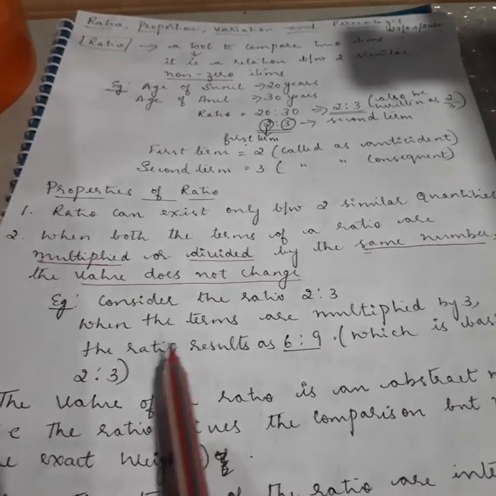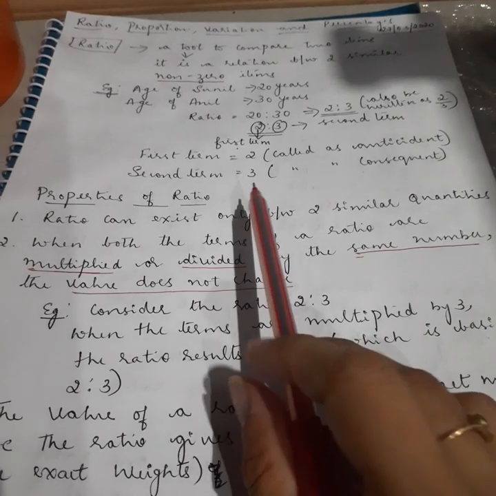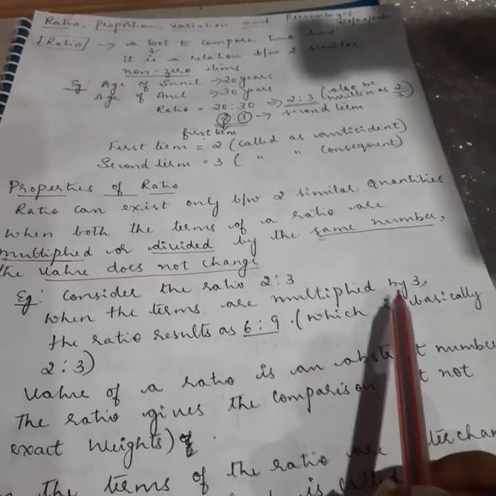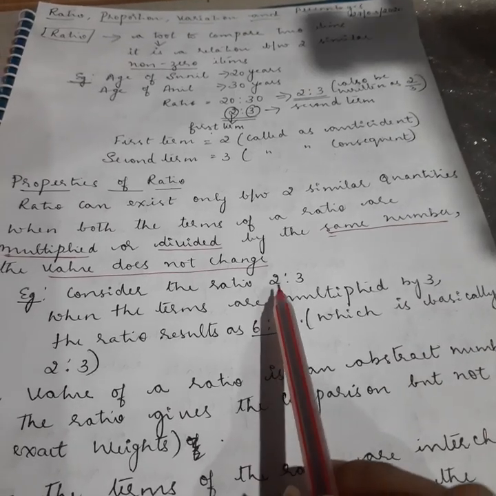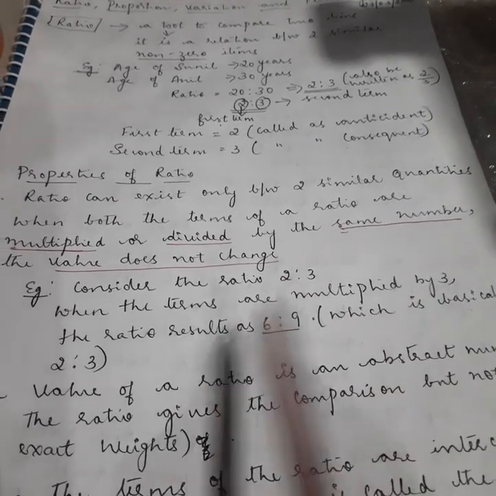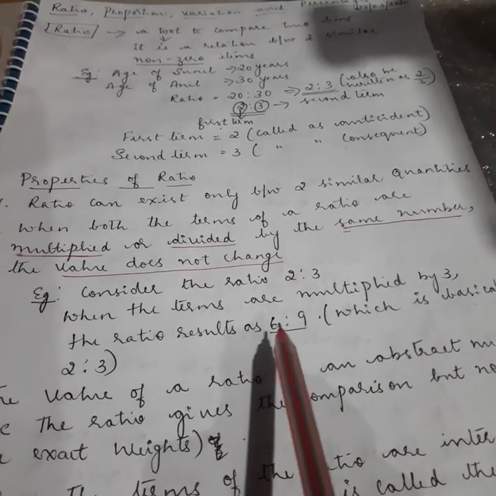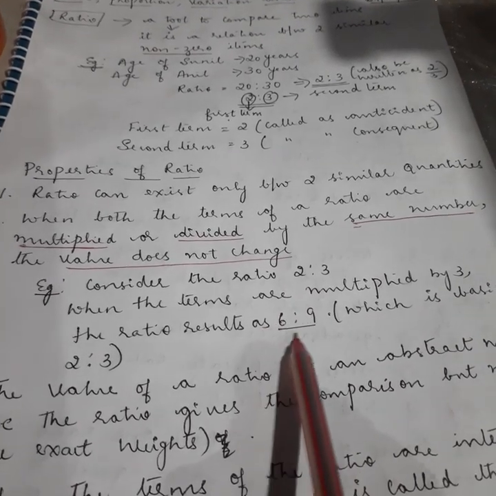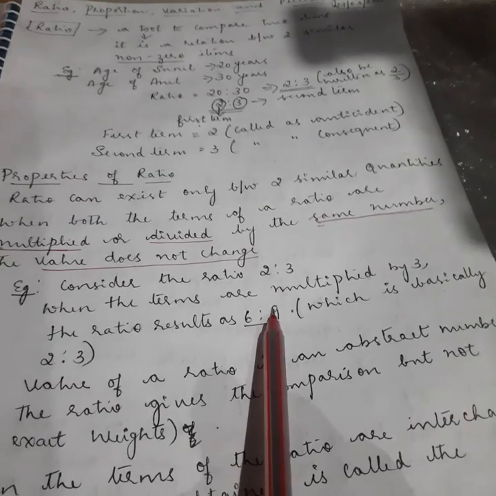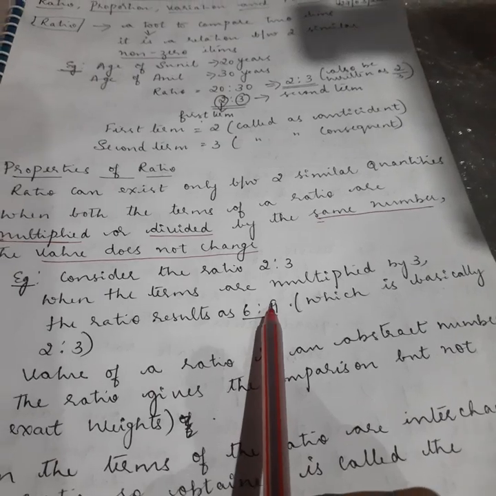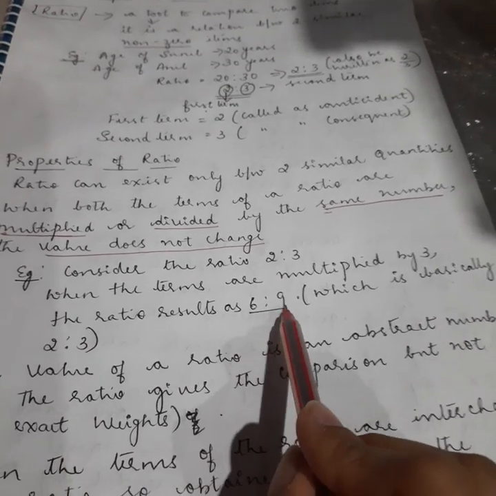For example, let us consider our example, that is 2:3. Let us multiply it by 3. When multiplied by 3, each term should be multiplied. So 2 3s are 6, 3 3s are 9. Now our resultant ratio is 6:9. 6:9, when further reduced, is nothing but 3 2s are 6 and 3 3s are 9.